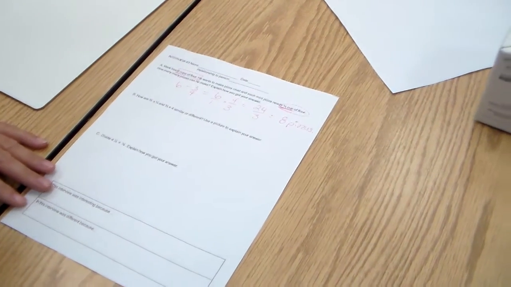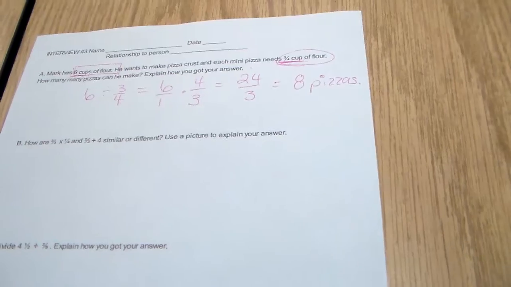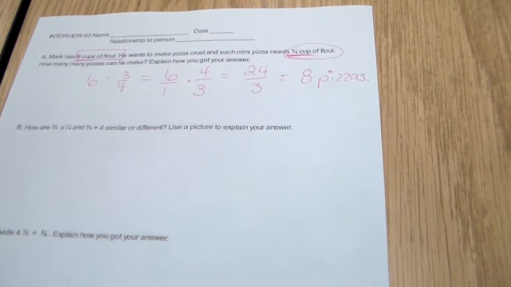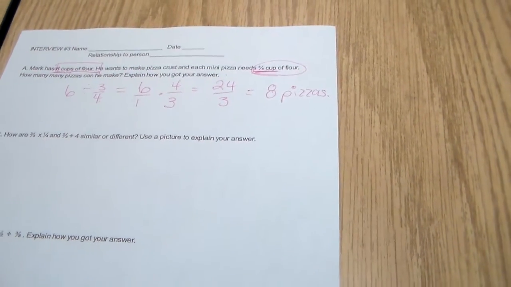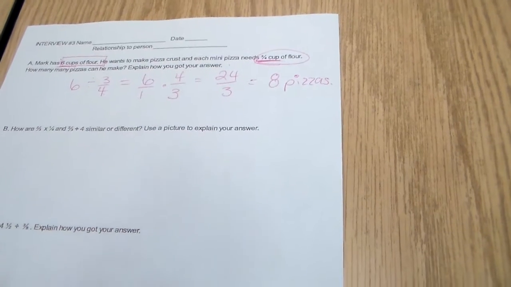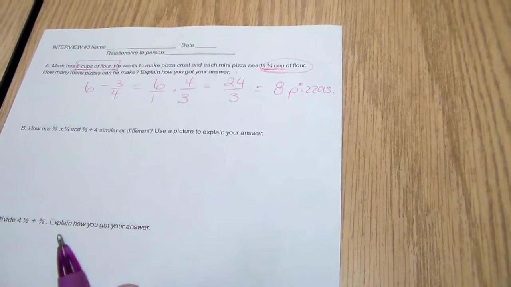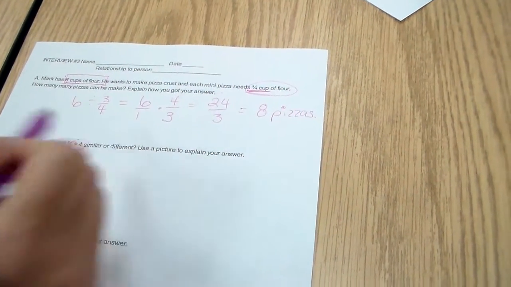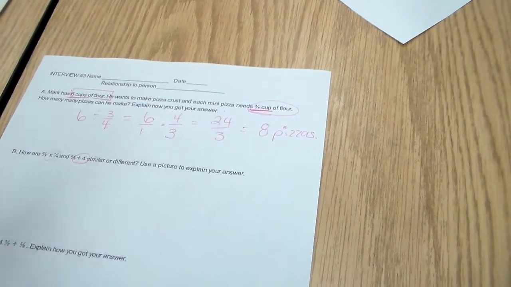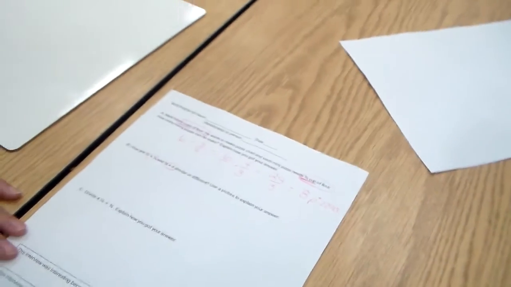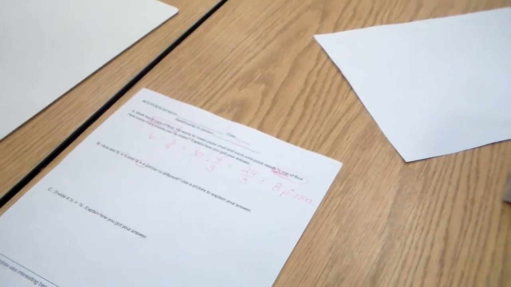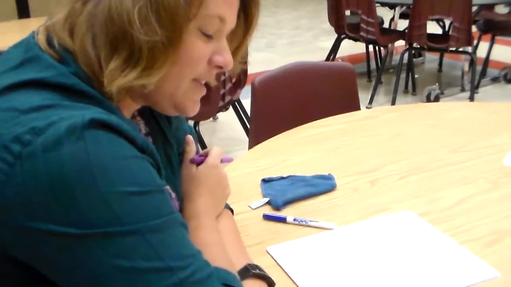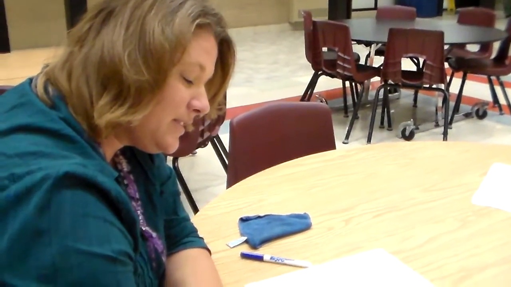I know this one. Okay, so how are 2/3 times 1/4 and 2/3 divided by 4 similar or different? Well, just off the top of my mind, I know that dividing by 4 and multiplying by 1/4 is the same process. Okay. So, but I have to use a picture. This one's the one that's going to be tough.